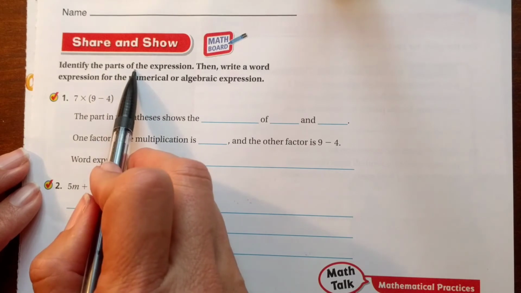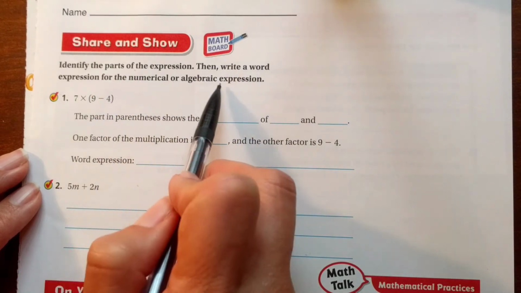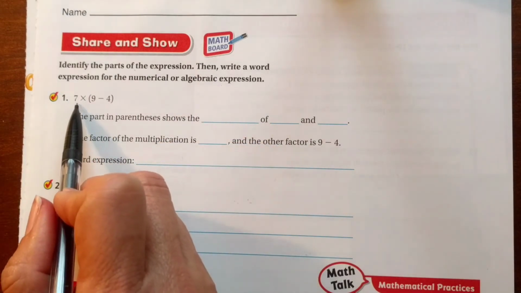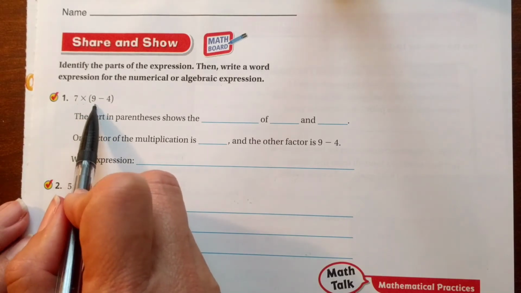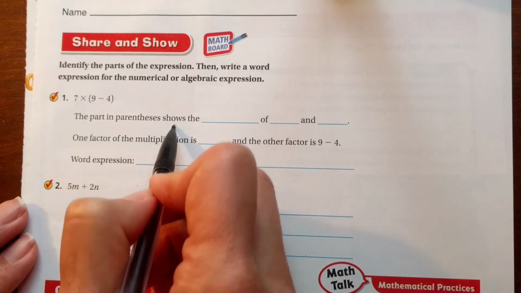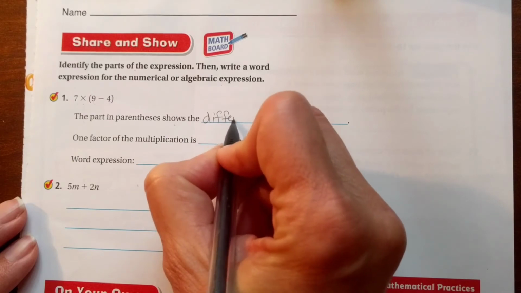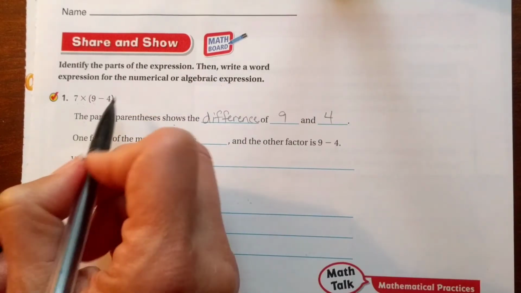Identify the parts of the expression, then write a word expression for the numerical or algebraic expression. All right, so we have 7 times the quantity 9 minus 4. The part in parentheses shows the difference of 9 and 4, because we're subtracting.